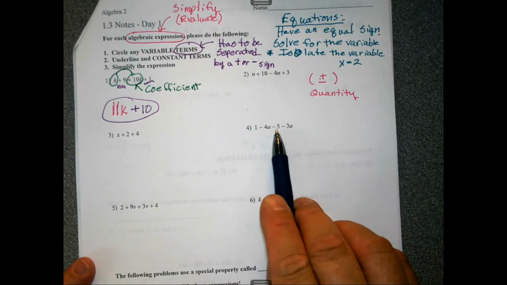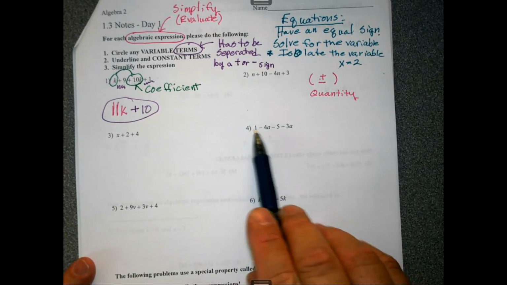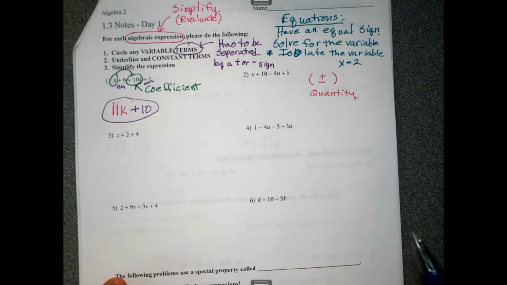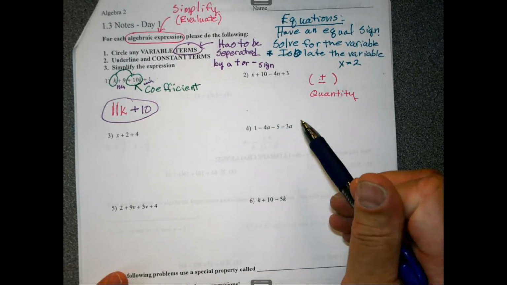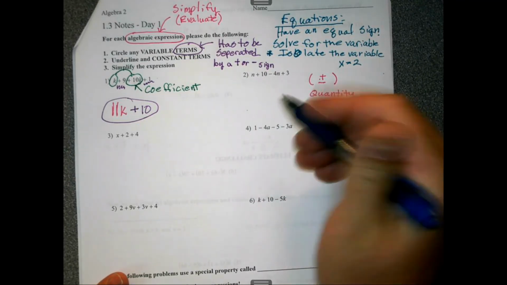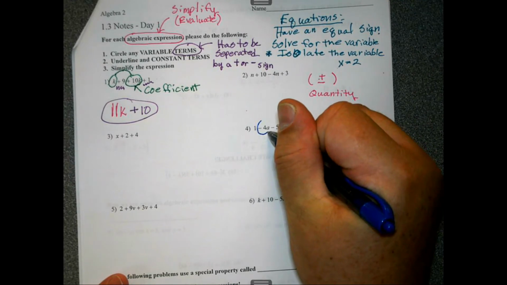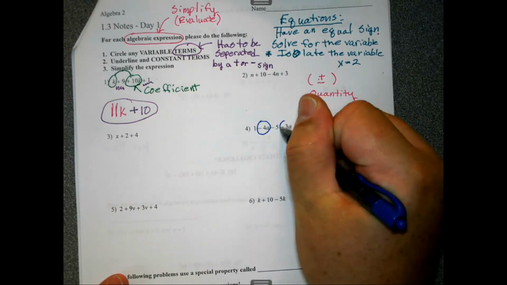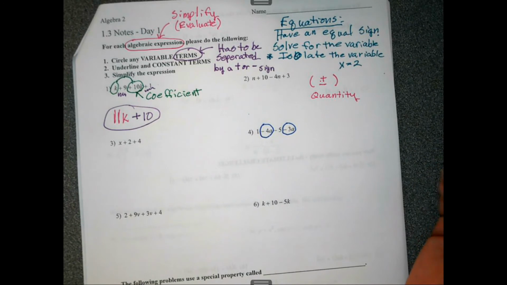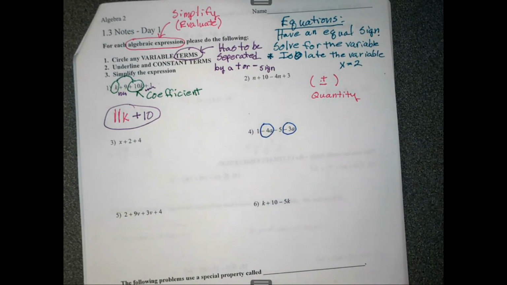1, 2, 3, 4. I have 2 constant terms, 1 and -5, or plus 1 and -5. 2 variable terms. So I'm going to combine my variable terms because the a has the same power of 1. So a -4a. Notice how I include that sign with it. I do that even when I use the distributive property, I always include the sign in front of it.